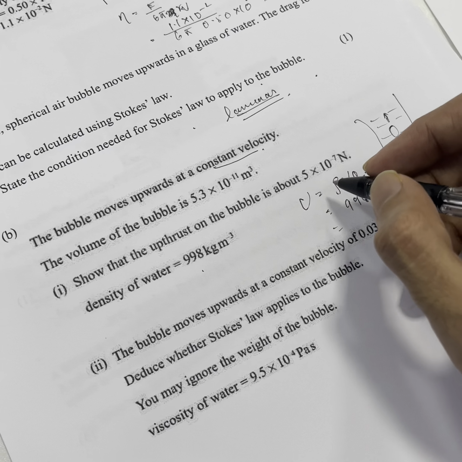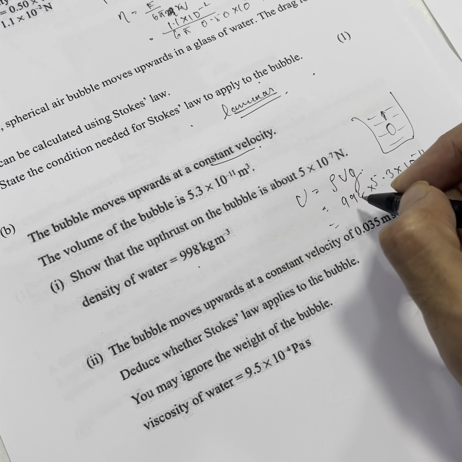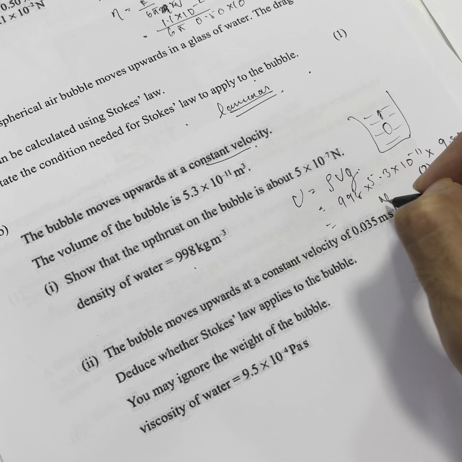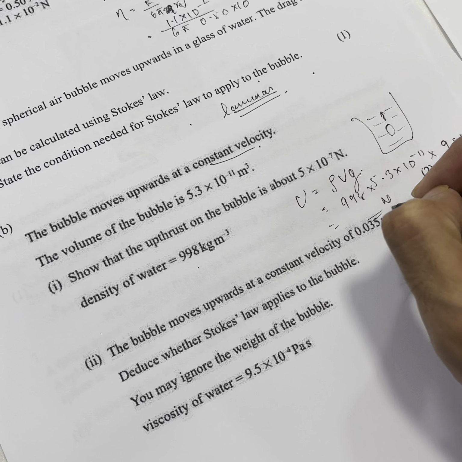So you will get the value for upthrust. Upthrust is also a force, so its unit will be Newton. You have to do the calculation to find the upthrust. It will be a value comparable to 5 times 10 to the power minus 7 Newton.